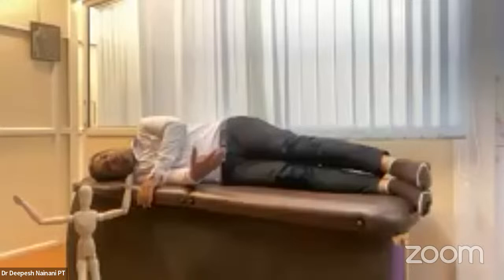Next are 2 stretches. 6 plus 2 is 8. Next we'll do 2 stretches.